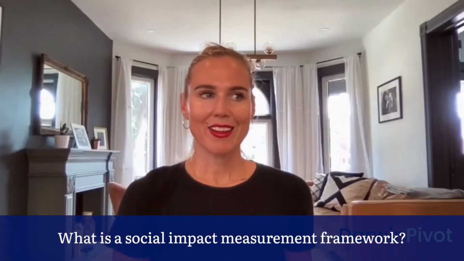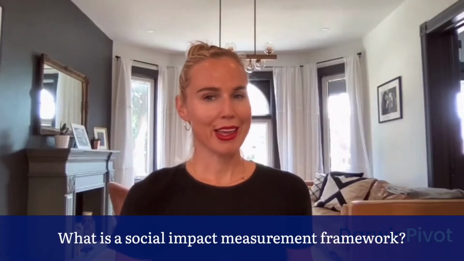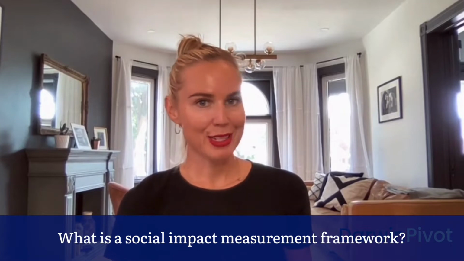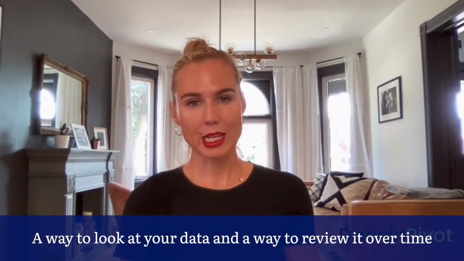Yeah, and I feel like framework is one of those words that everyone is using a little bit differently, depending on their own sophistication and, again, history and how they even use certain nomenclature within their company. So when we think about a framework, really what we're talking about is just a way that you're looking at your data and a way that you can review it over time. So some people are calling it dashboards.